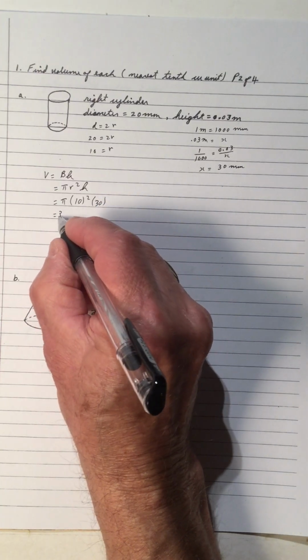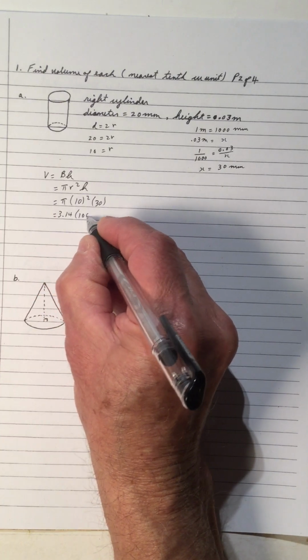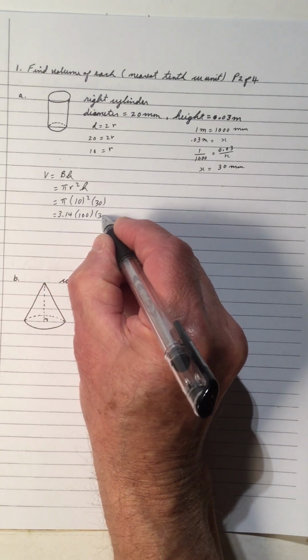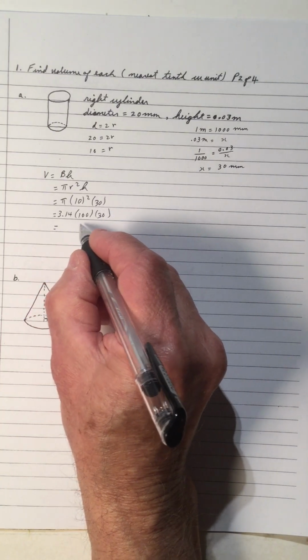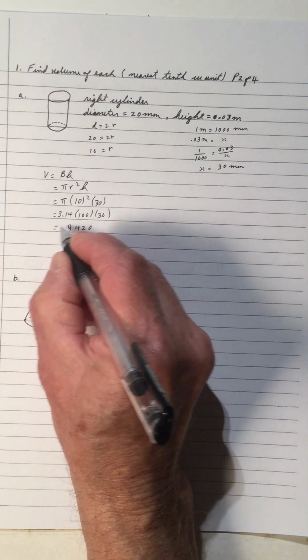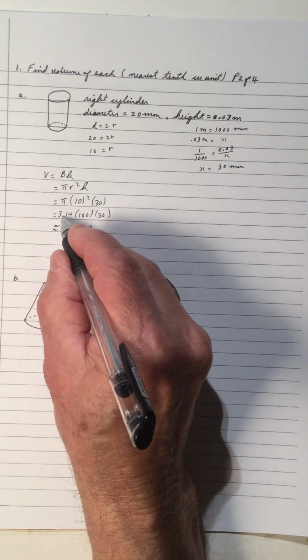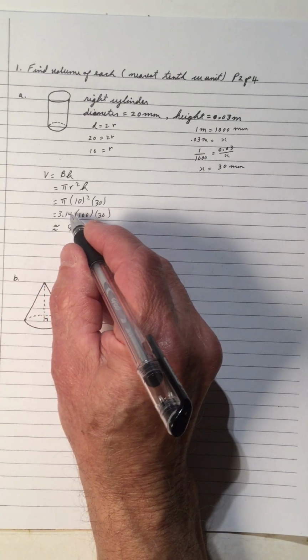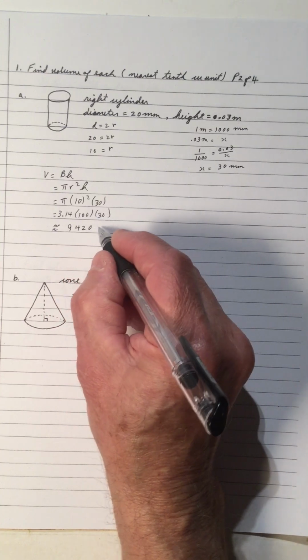So 3.14 times 100 times 30 gives us approximately 9,420. It's approximate because pi is 3.14 as an estimation. If I use the pi button, I get probably a different answer.